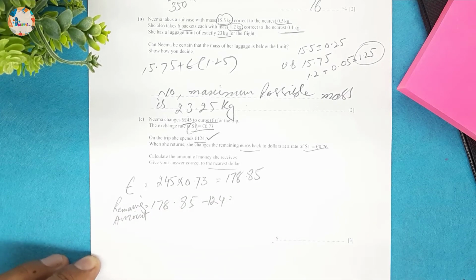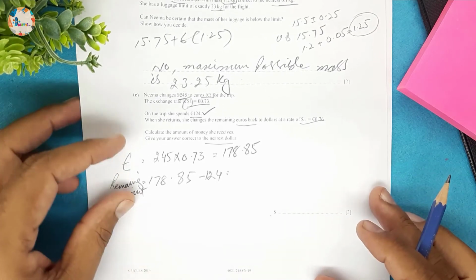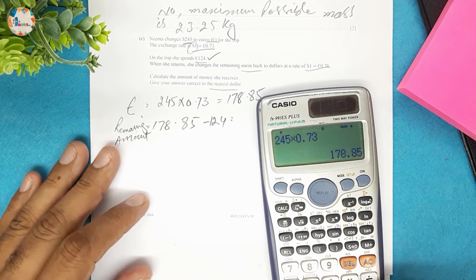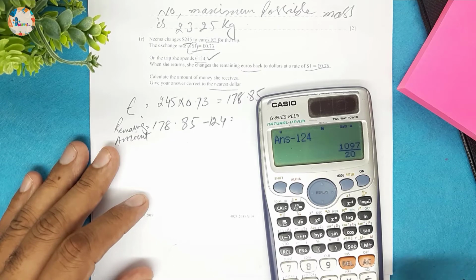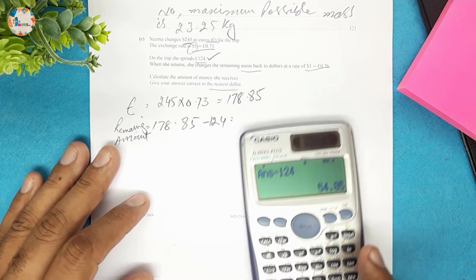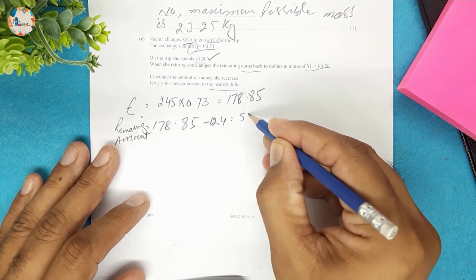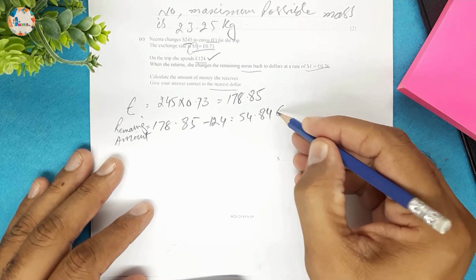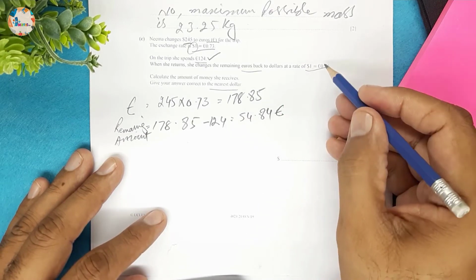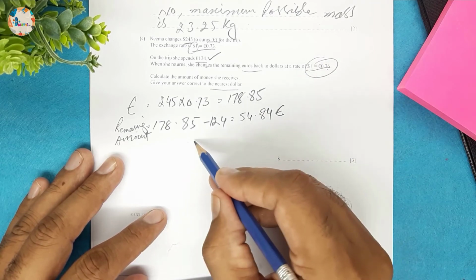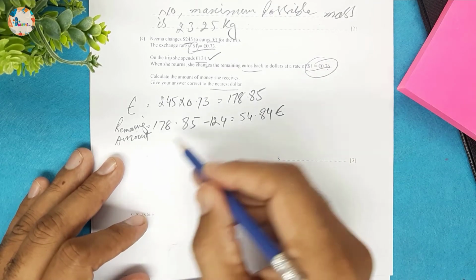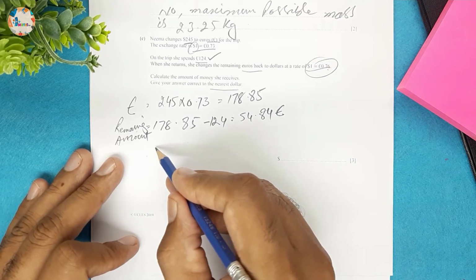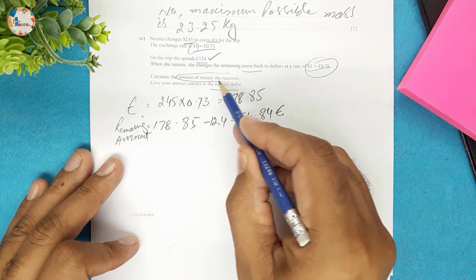I'll move the page a little above. So the remaining amount we can calculate. This will be 178.85 minus 124, and this will be equal to 54.85. 54.85 are basically the euros with him. Now we have to convert euros into dollars. So how many dollars will he be having? The amount of money she receives is this much.